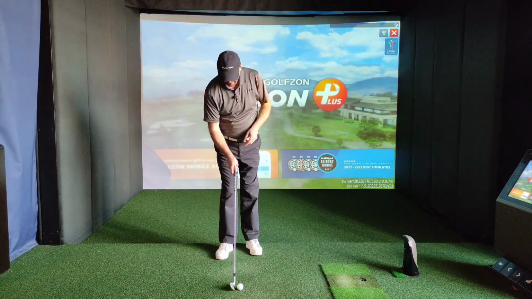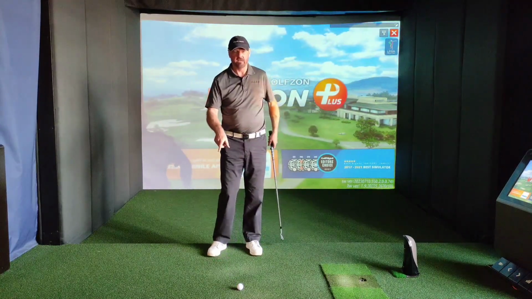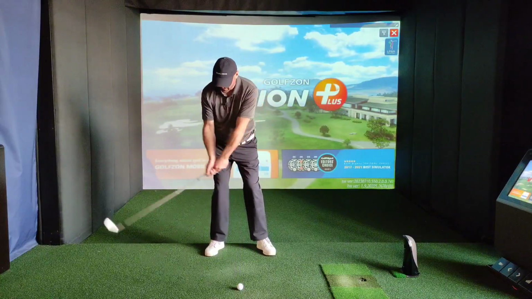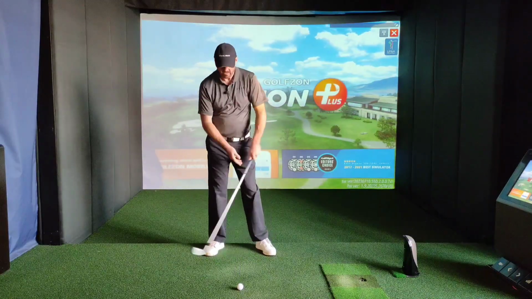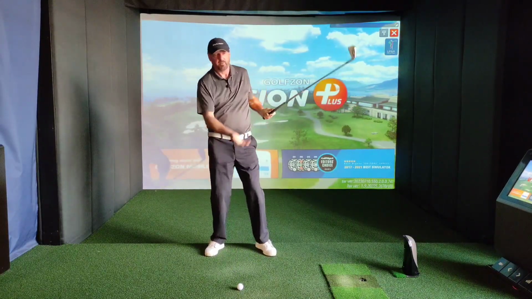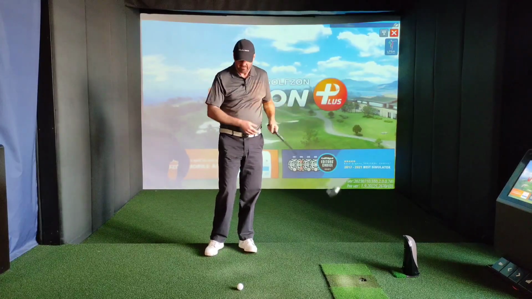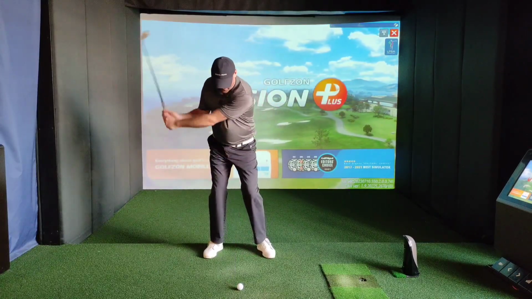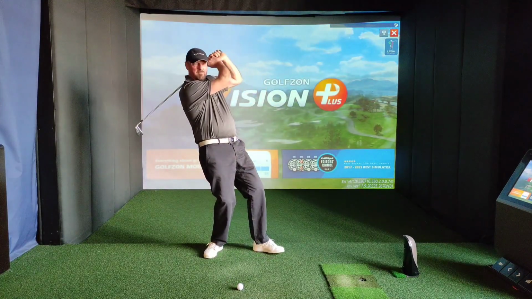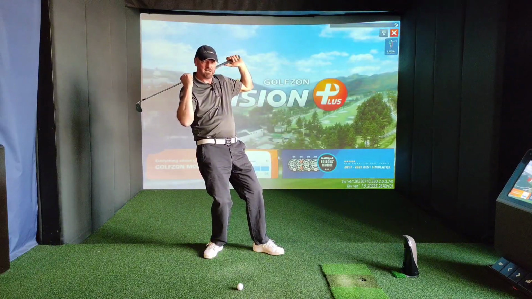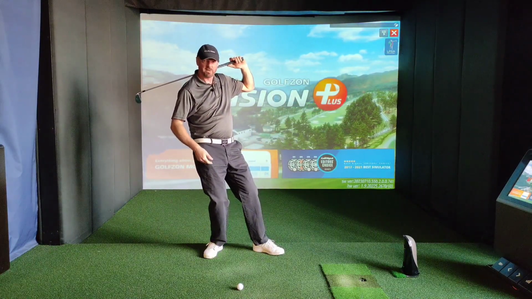So the main reason that the divot would come this side is because in their attempt to in some fashion get under or help the ball up in some way, they're going to have to transfer their weight back to their trail leg, right side for me.